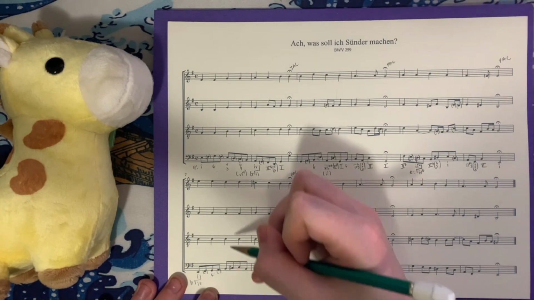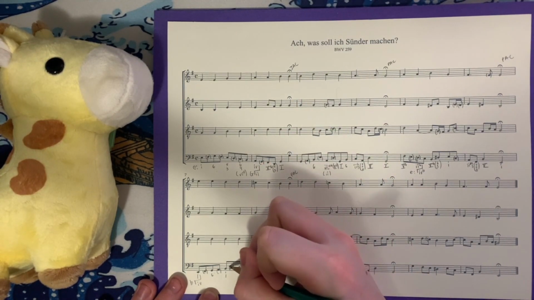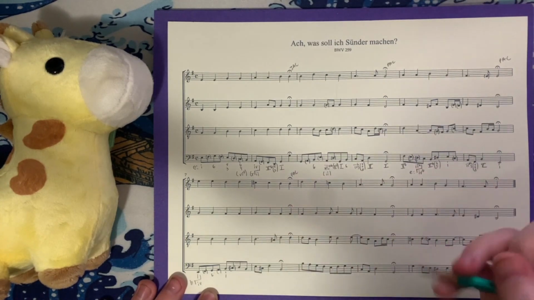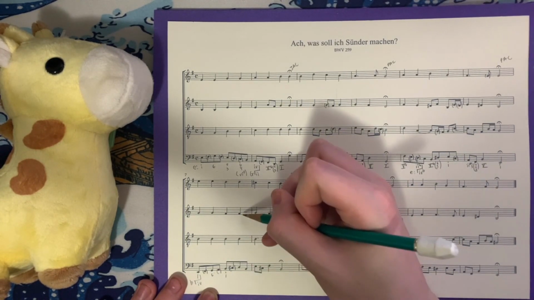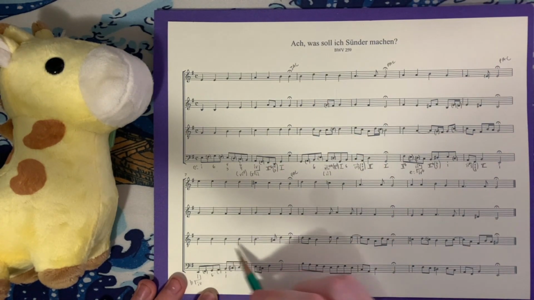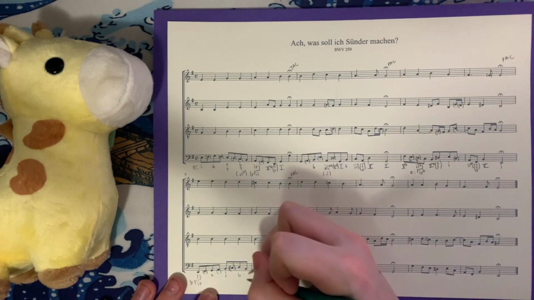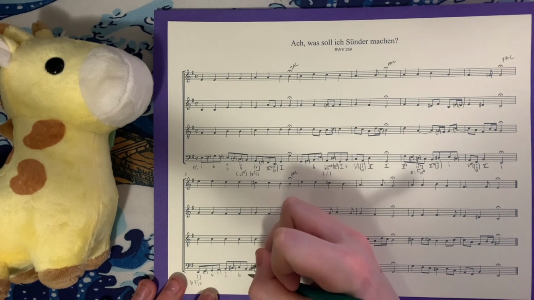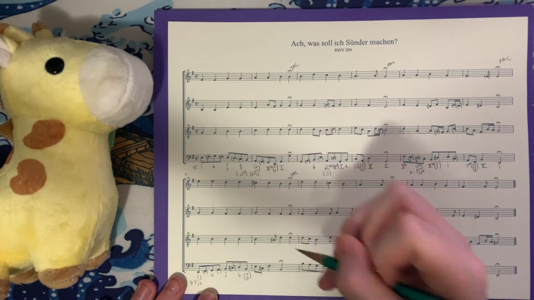Then we have B, B, F sharp, and D. There is our 1 chord. Another passing tone in the bass. Then we have D, B, F sharp, and D. What a really interesting tenor line, just holding it down. And this is just another first inversion triad that gets turned into a root position triad again with the skip in the bass. E, B, G, and C sharp.